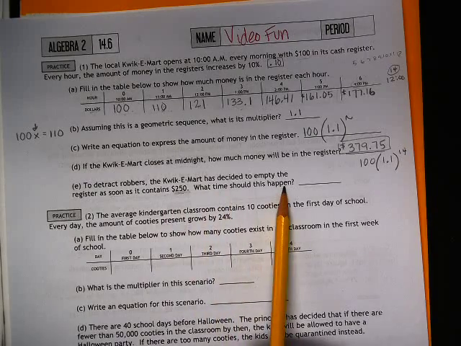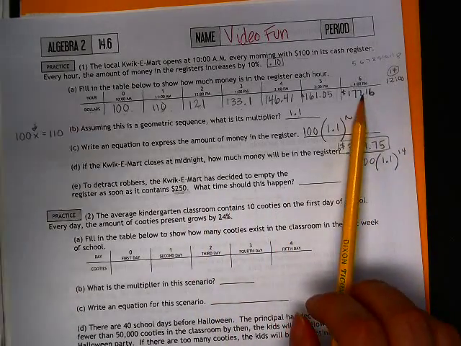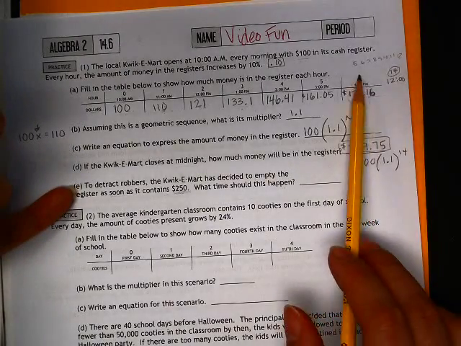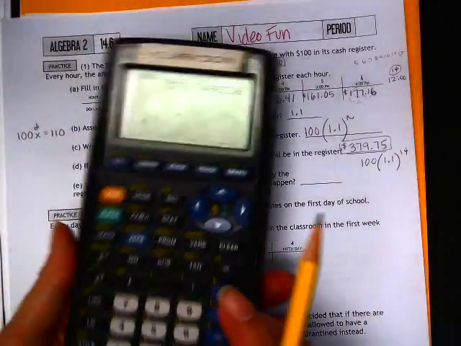Now, to deter robbers, the Quickie Mart had decided to empty the register as soon as it contains 250. What time should this happen? So at this point, we really just need to fill out our chart. We know it's closer to the sixth term than it is to the other.